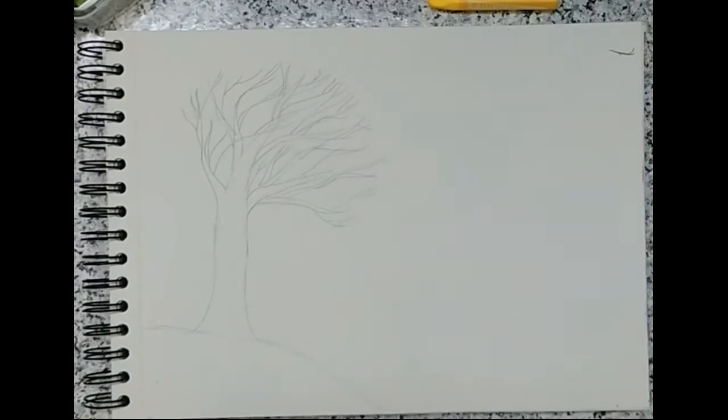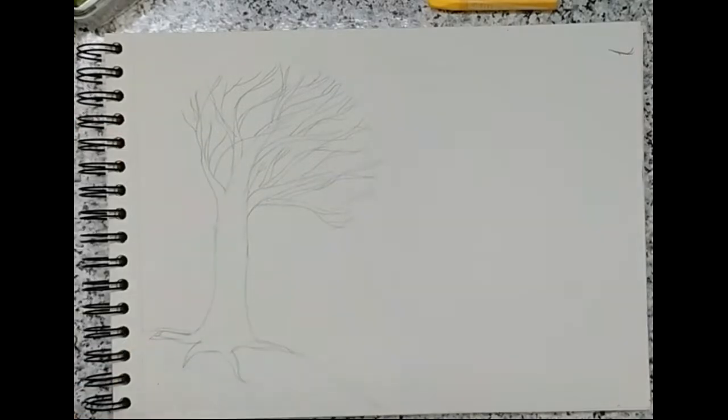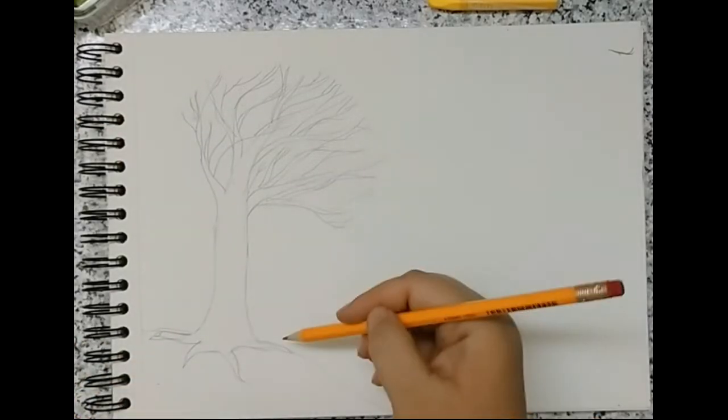Okay, now I'm gonna go in and add some roots on the hill just to give a bit of realistic effect to the tree and add some dimension to it. Now, because the tree is over the hill, you won't be seeing this line here. The tree is overlapping the hill.